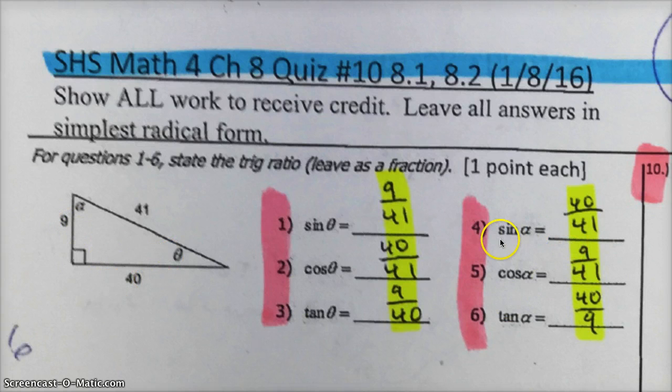Question number 4. Over here is your alpha, so sine is the opposite over the hypotenuse, 40 over 41. Cosine of alpha is adjacent, 9 over 41. And tangent is opposite over the adjacent.